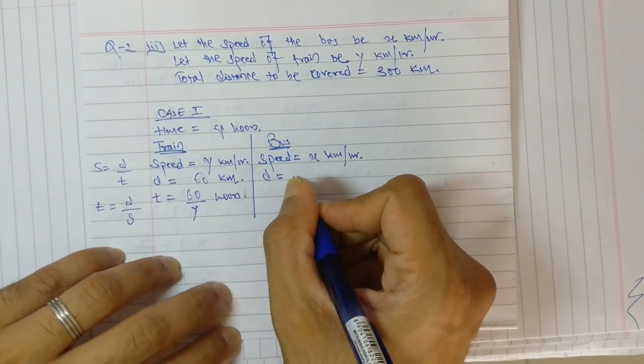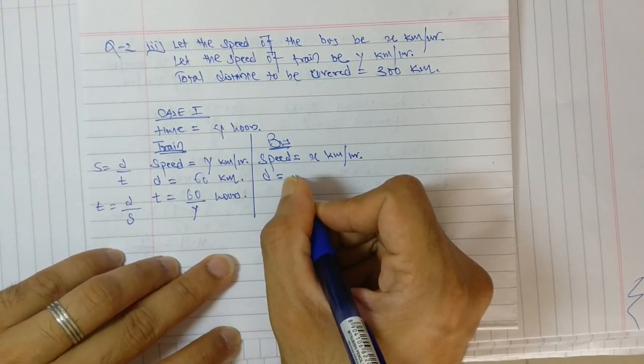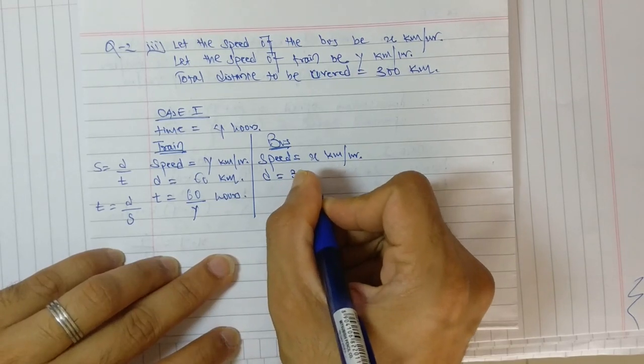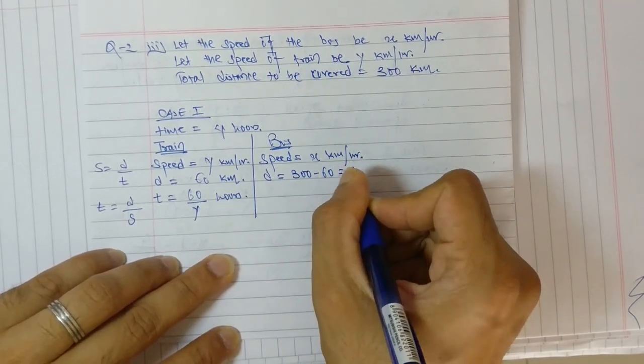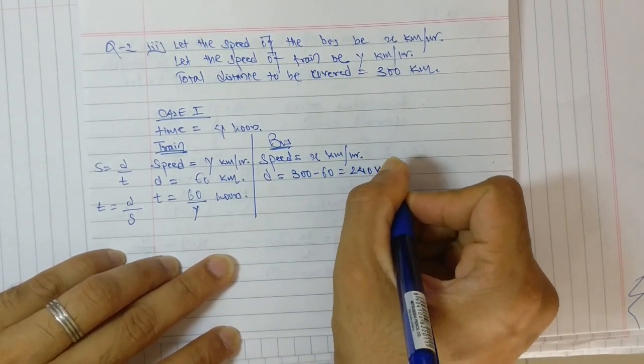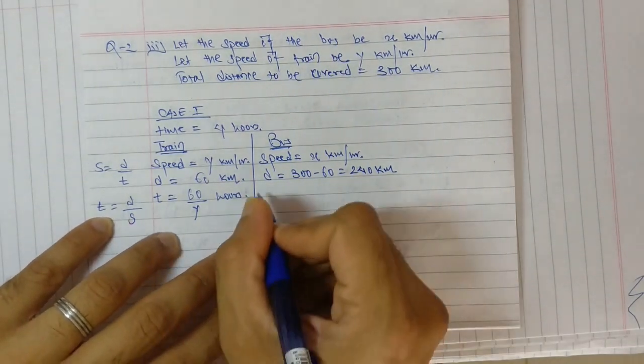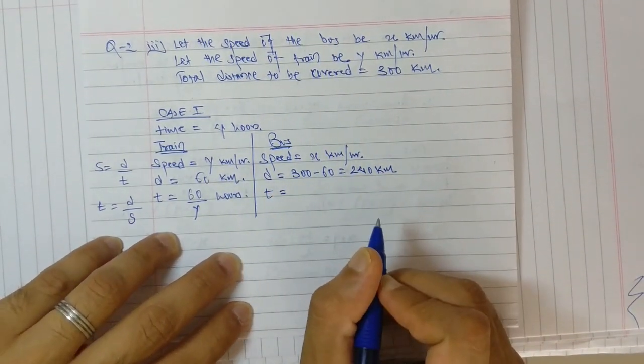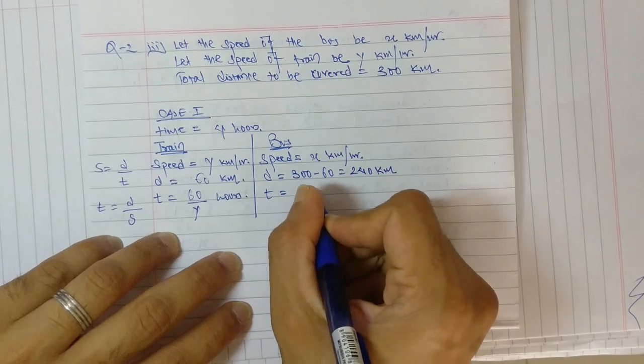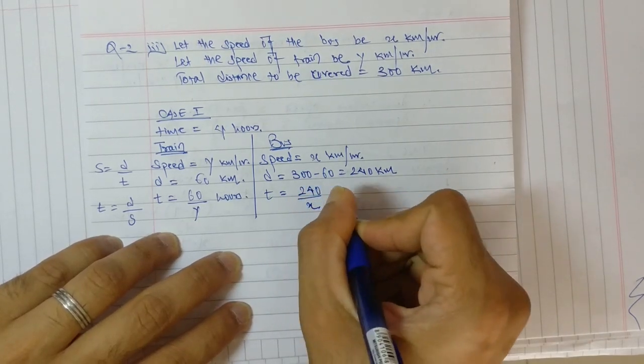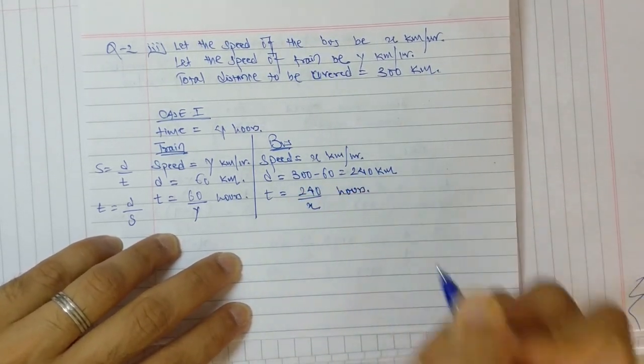So we can put the distance as 300 minus 60, that is 240 km. So time will be again distance upon speed, so 240 upon x hours.